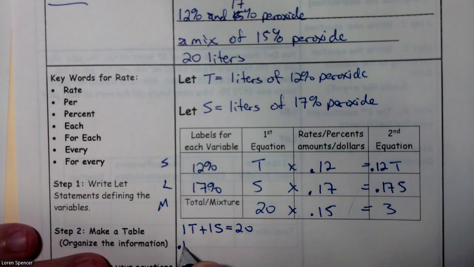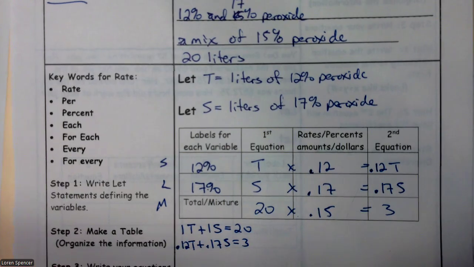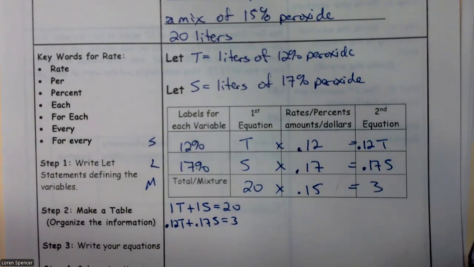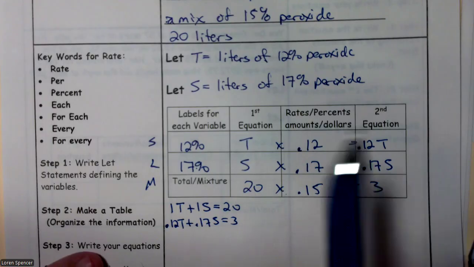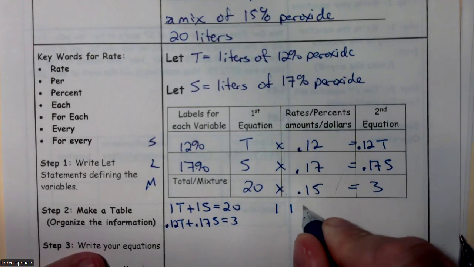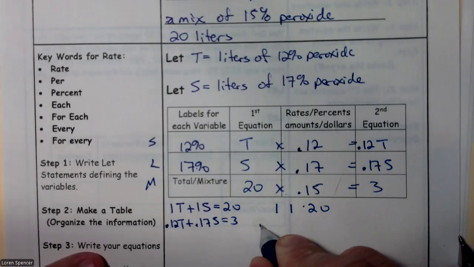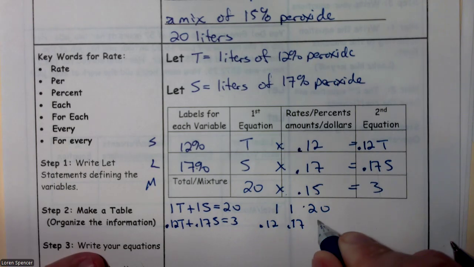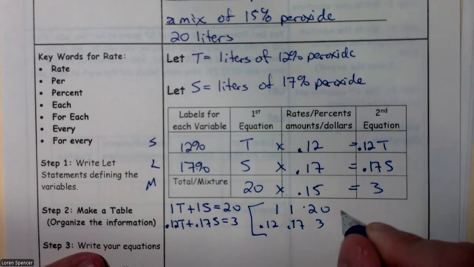And here I have 0.12T plus 0.17S equals 3. So now from that, I can write my matrix. My matrix is going to be 1, 1, and 20, and this is going to be 0.12, 0.17, and then 3. So here's our matrix.